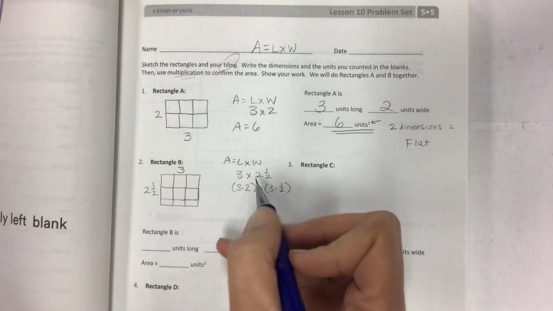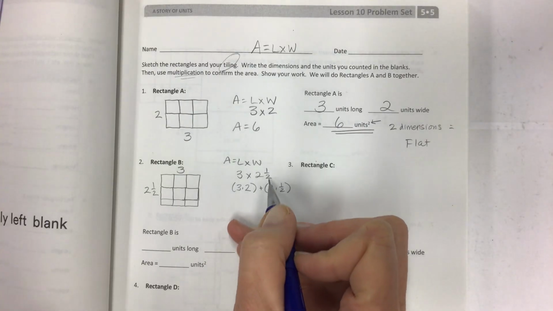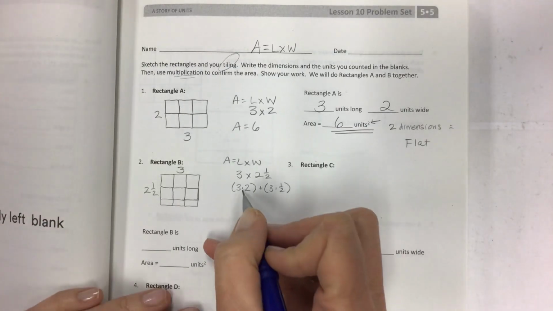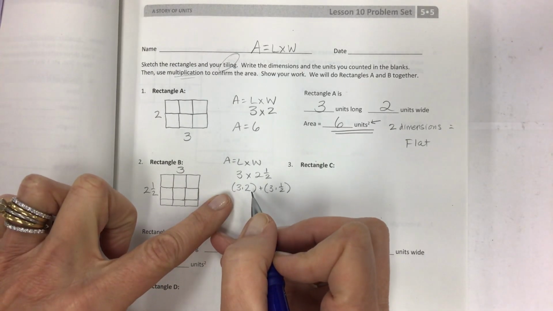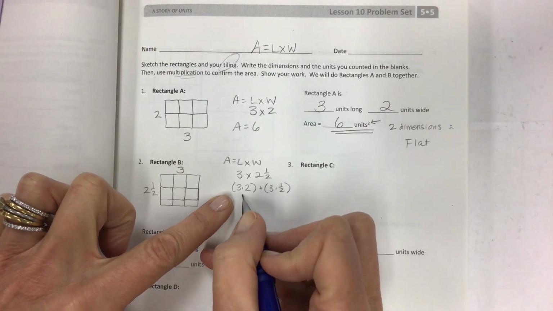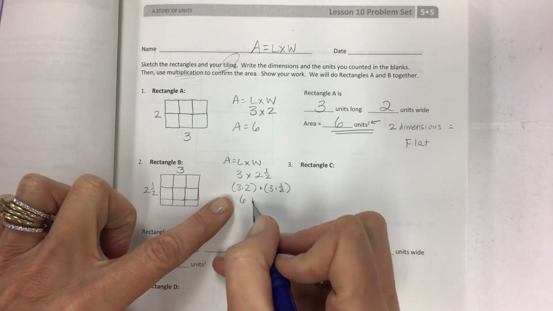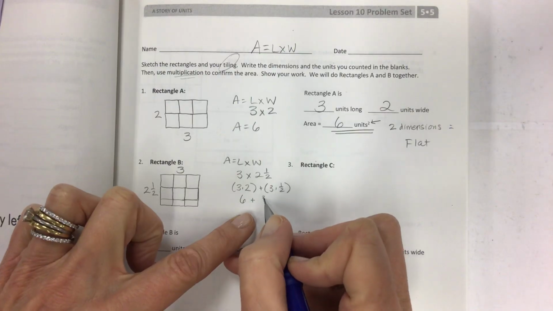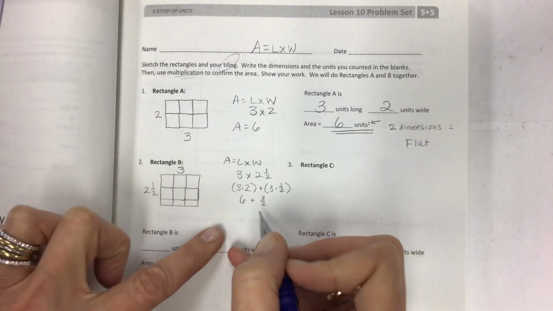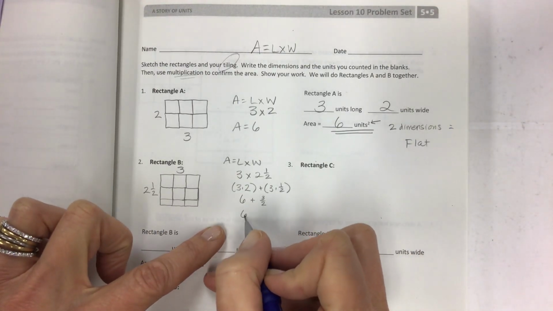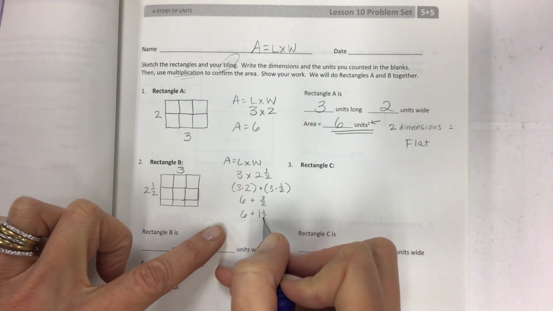So that was the other method, instead of making this like 5 halves, which you can also do. So let's do this other reminder of how to do it. 3 times 2 is 6, and then we have to add to that the 3 halves. And that's going to be 1.5.